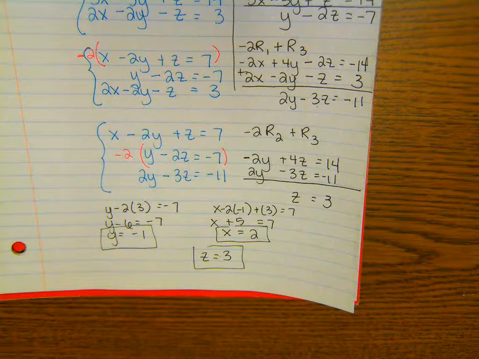Okay, so would you double check that you get x is equal to 2, y is equal to negative 1, and z is equal to 3.